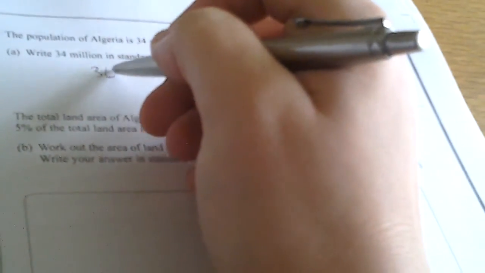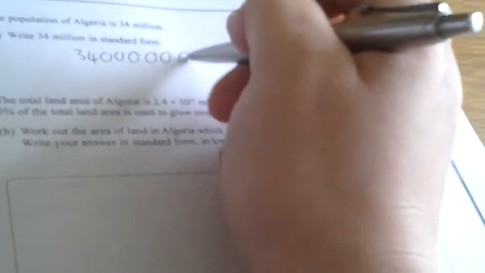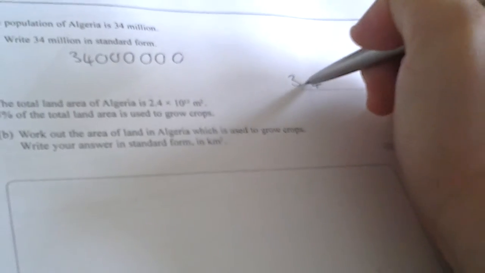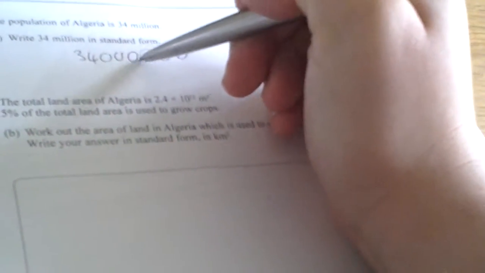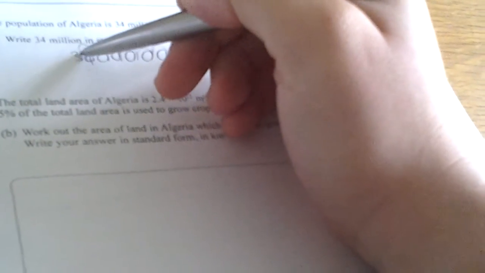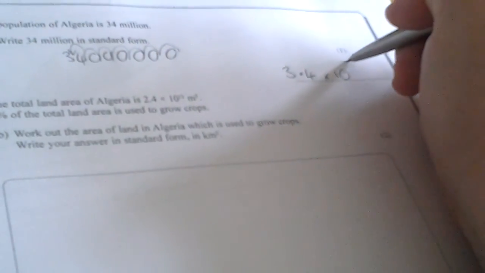Algeria is 34 million, so 34 million is 3 4 and then 6 zeros. I'll put that in standard form. I'm going to use 3.4 because the number at the front has to be less than 10. All I need to know is how many jumps. So 1, 2, 3, 4, 5, 6, 7 jumps. So that's 3.4 times 10 to the 7.